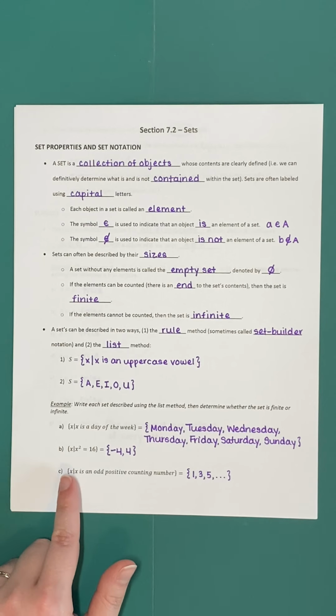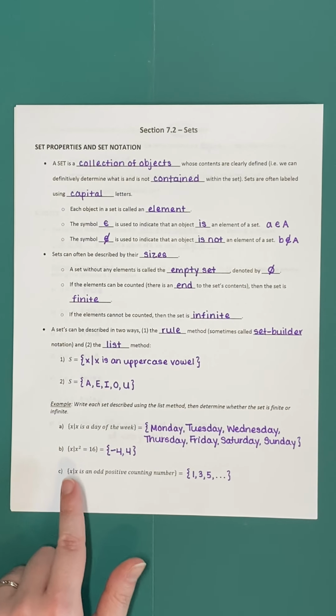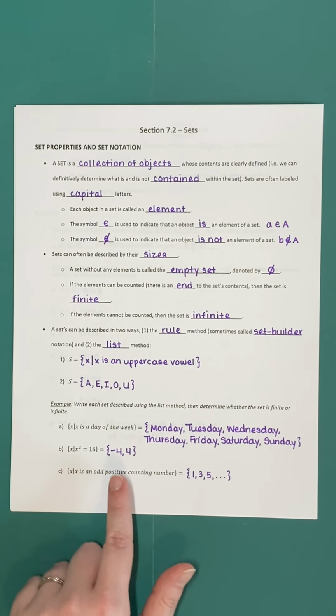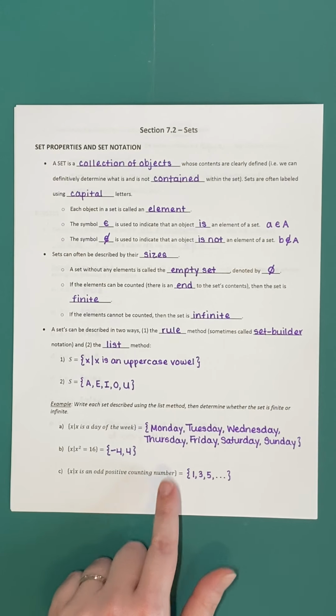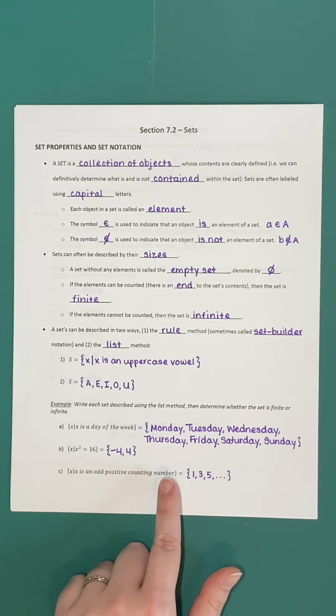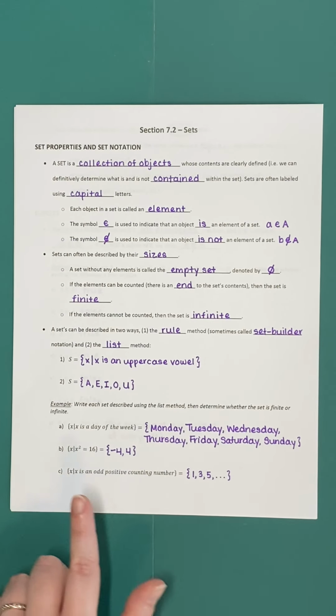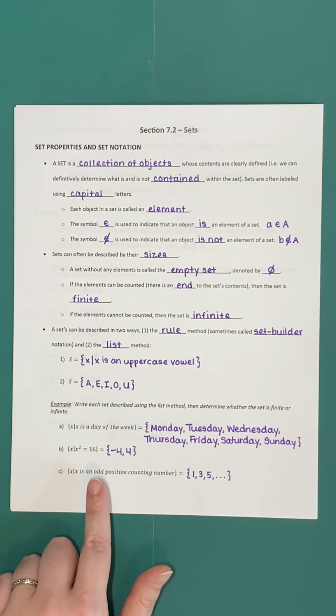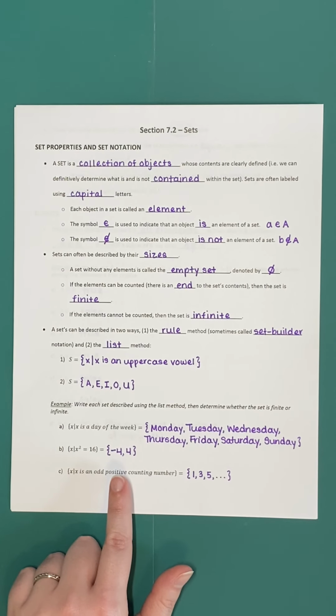And then last but not least, all x such that x is an odd positive counting number. So by saying counting number, we're talking about numbers that are not fractional. They're rational numbers, they're whole numbers in this case. And we want the numbers to also be odd and positive.